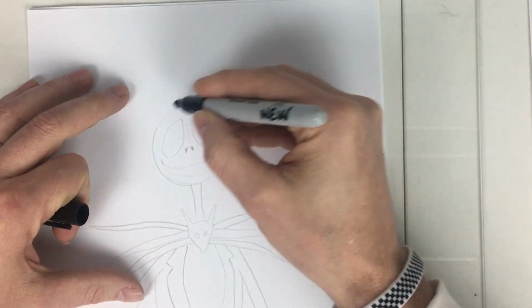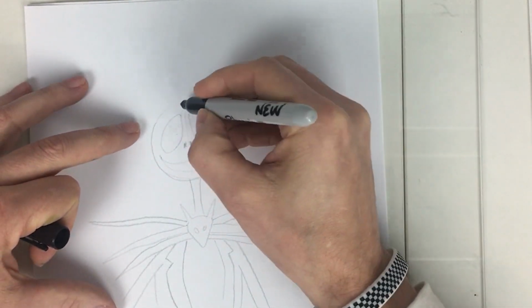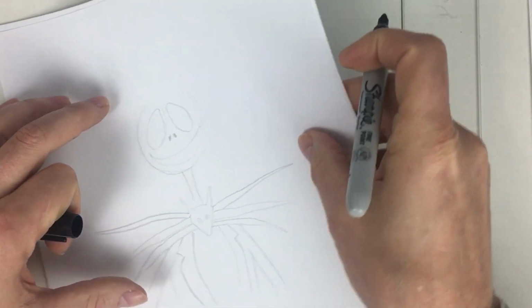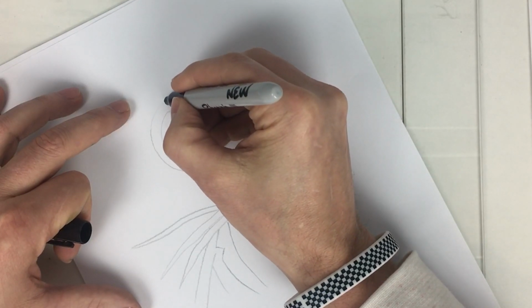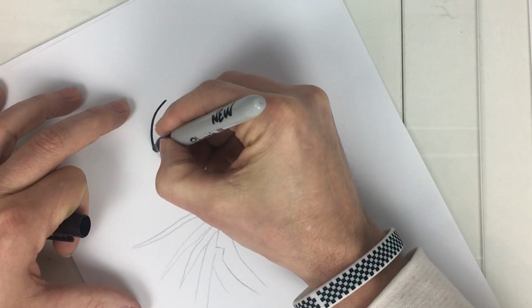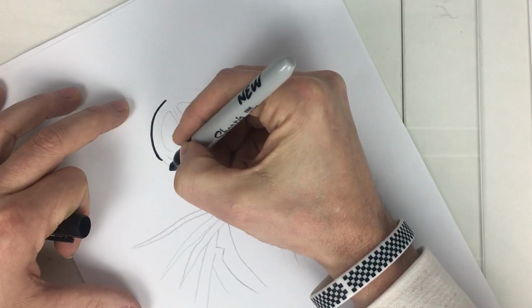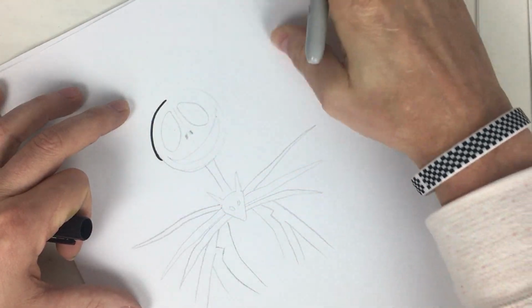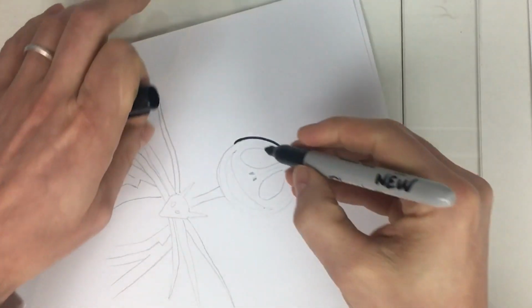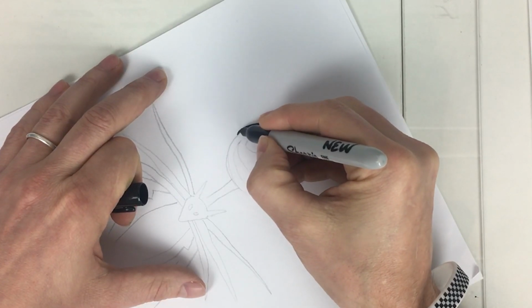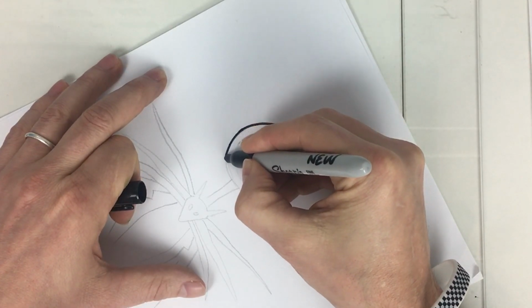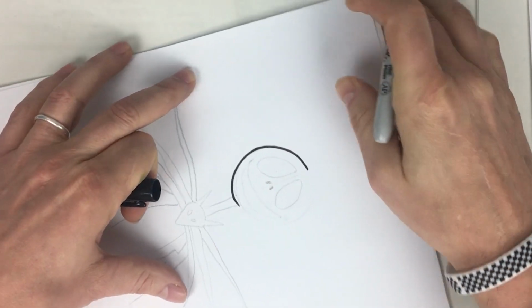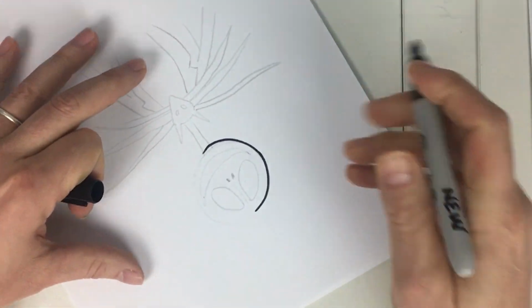Now remember how I said about drawing that circle. I'm going to start up here at the top. Just going to come down until you don't want to keep going because this is unnatural. Just going to keep going around the natural way. Makes it a lot easier.